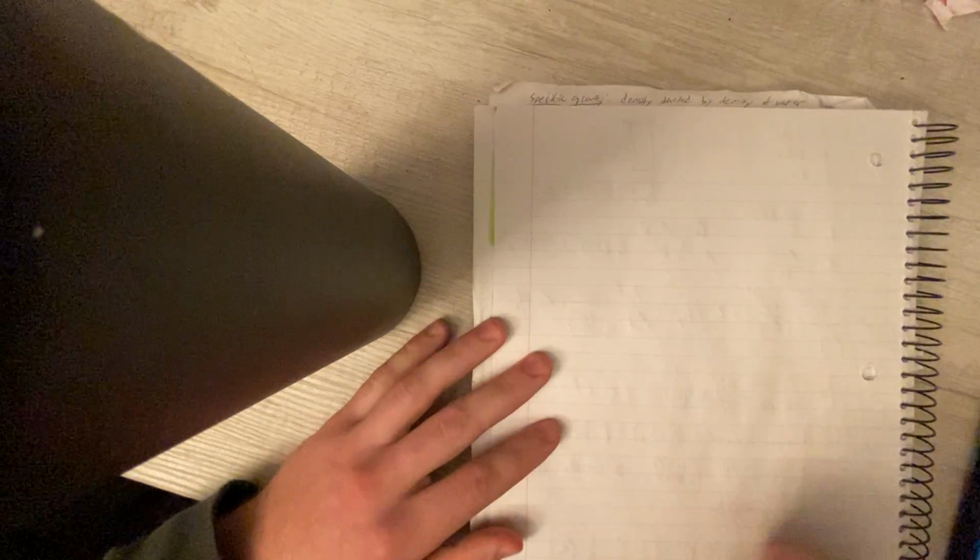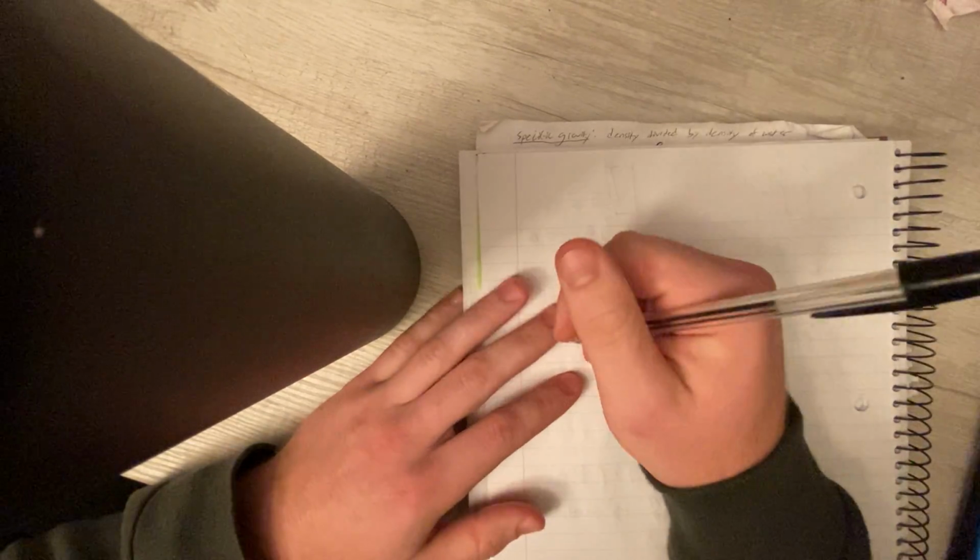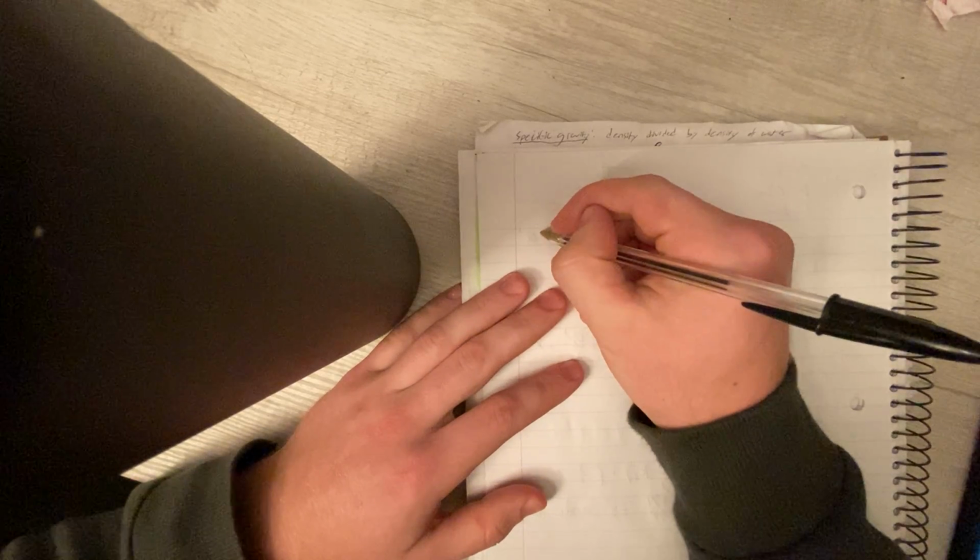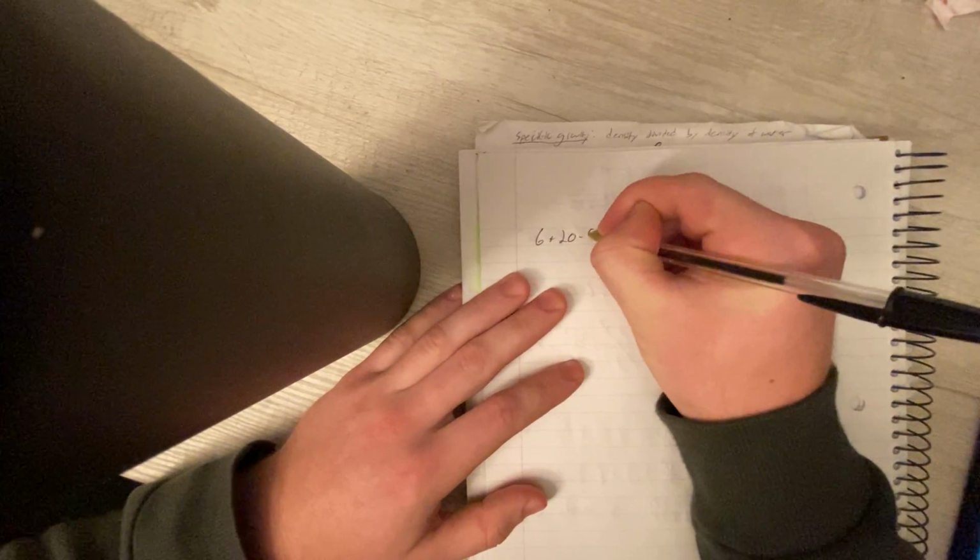After that, we'll simplify it one more time algebraically. 6 plus 20 minus 15.